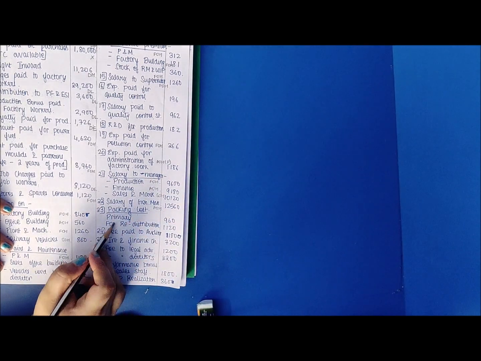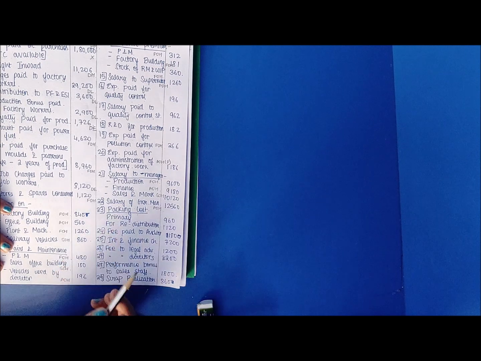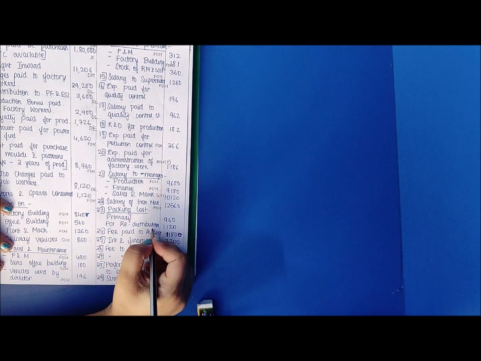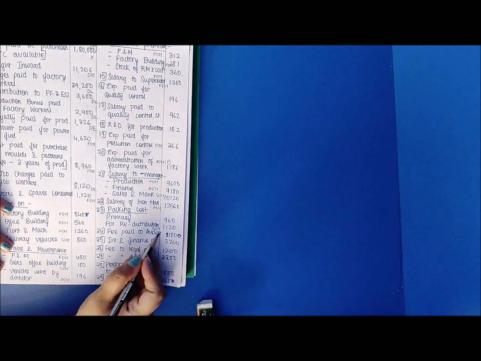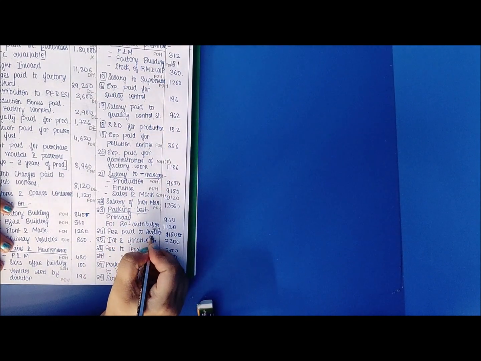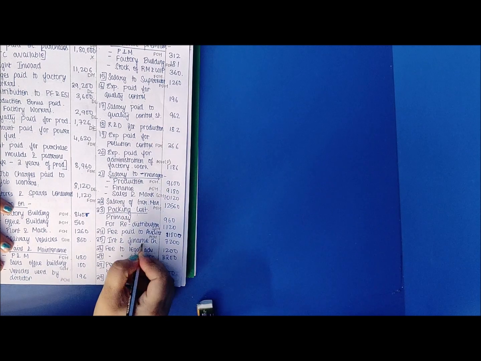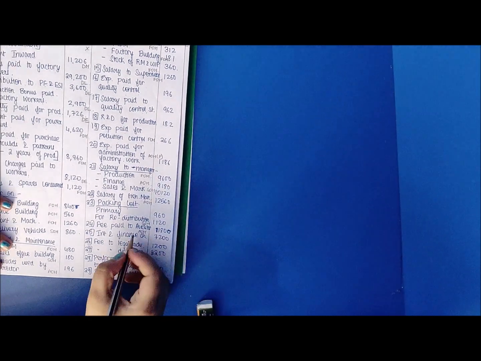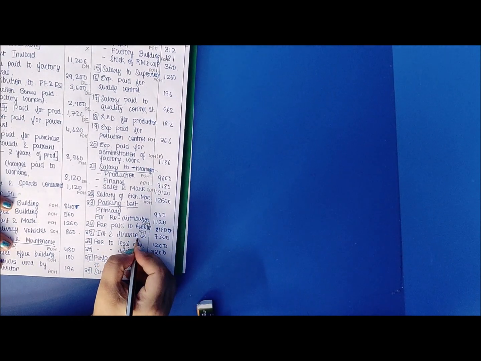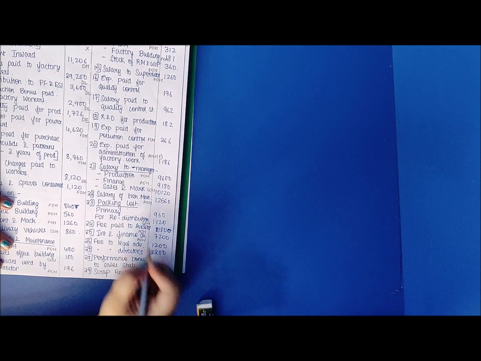Next is packing charges. Primary packing charges, we have a separate item. For redistribution, it will come under selling and distribution overhead. Fee paid to auditor, again an admin overhead. Interest and finance charges, if it is not related to any equity related interest, then equity or debt related interest, then we are going to consider it. Otherwise, we can ignore it also. I will consider it. It will come under admin overhead.